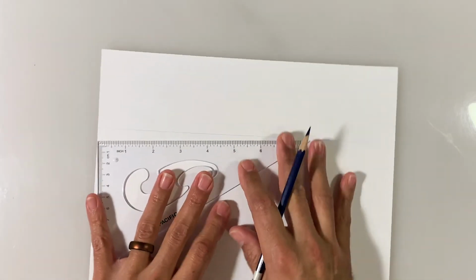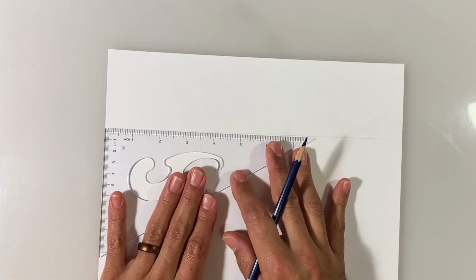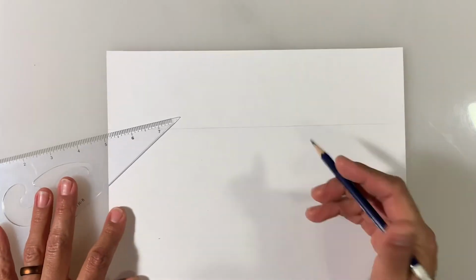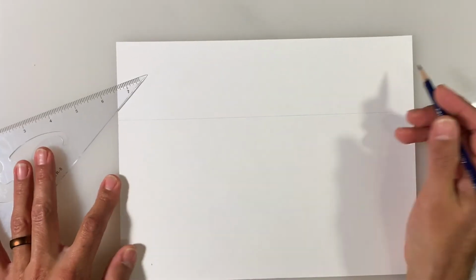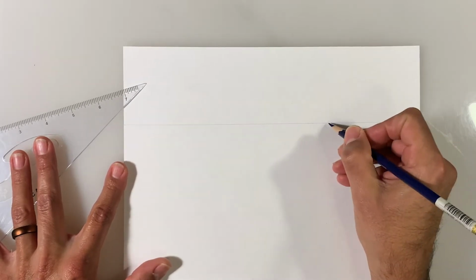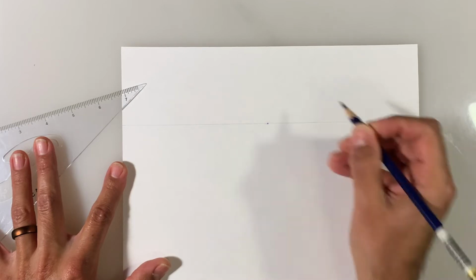And make sure that was straight. Okay. Looking pretty good. All right, so let's just see how this kind of works out here. Let's just put a vanishing point. We'll put it somewhere in the middle, just because.